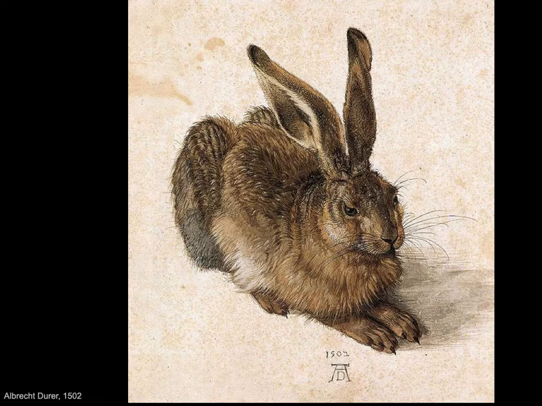This we could describe in terms of value, because brown is not a part of the color spectrum. And so the whites and the browns and the grays and the blacks that we see here all fall within value.